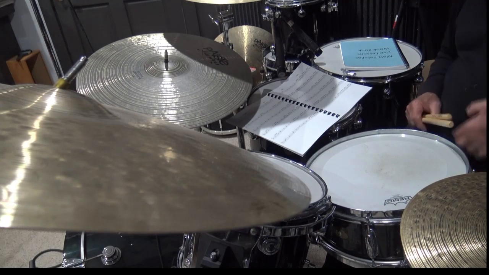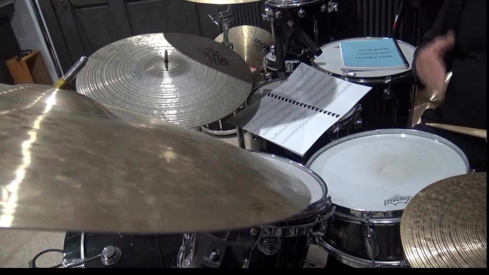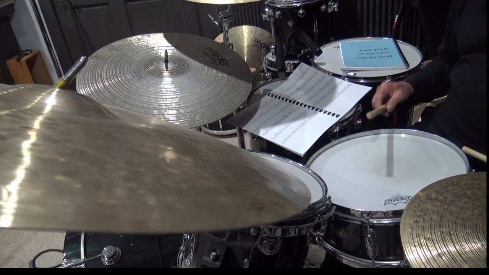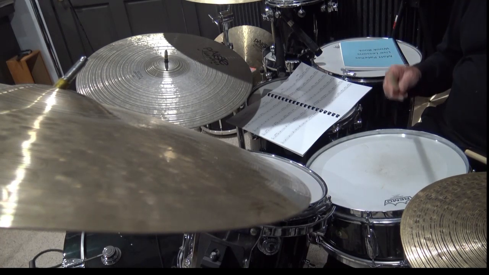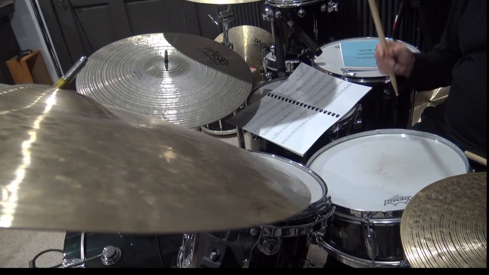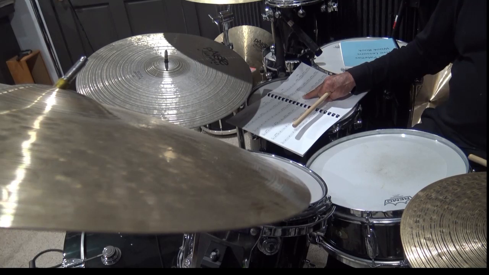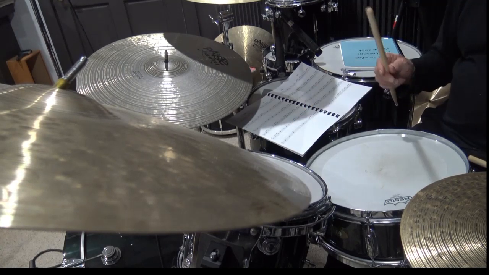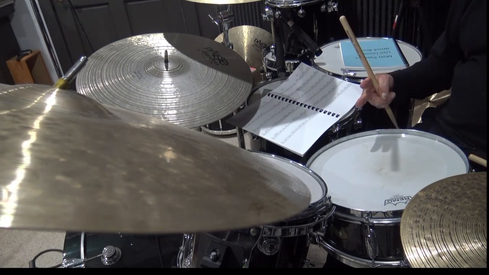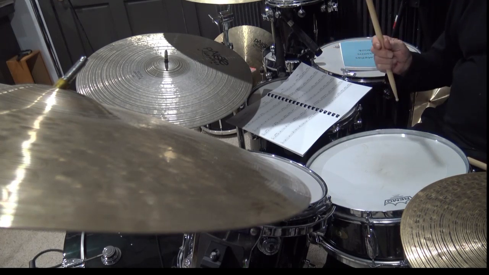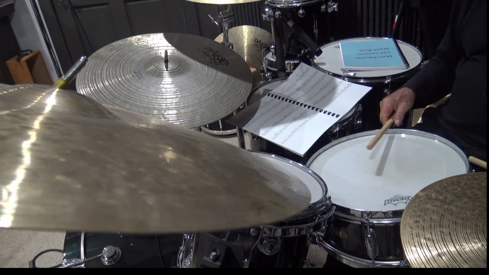So if I play 1 and 2 and 3 and 4, and I'm going to play line 3, just straight up and down: 1 and 2 and 3 and 4 and. Now when I get to 2, that takes the value of 2 eighth notes. 1 and 2, then the eighth note again, 3 and 4.